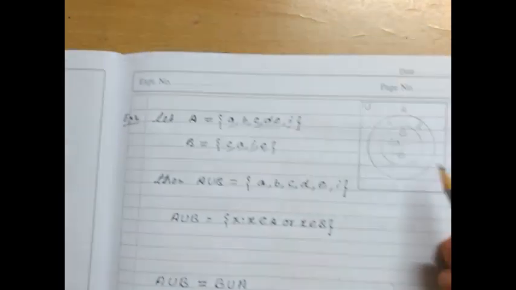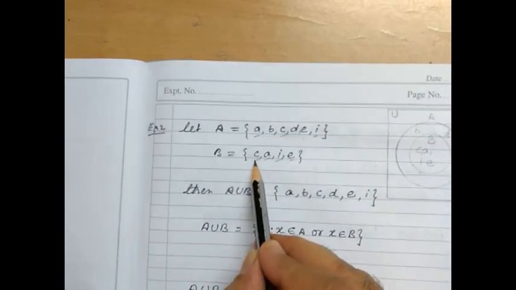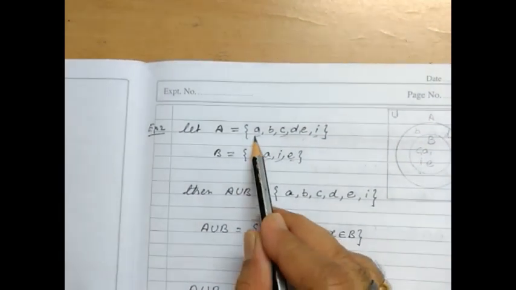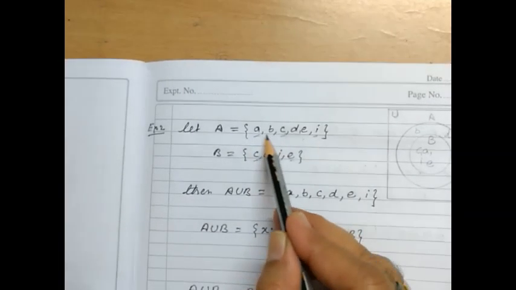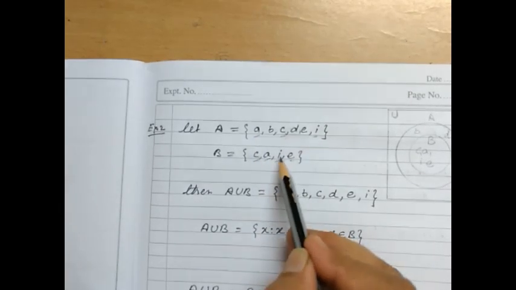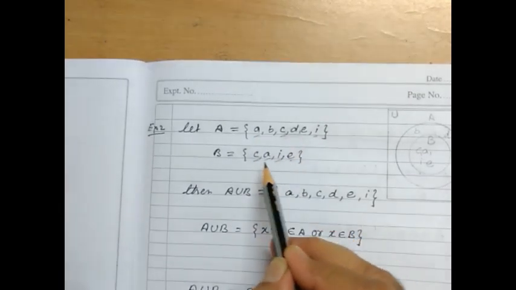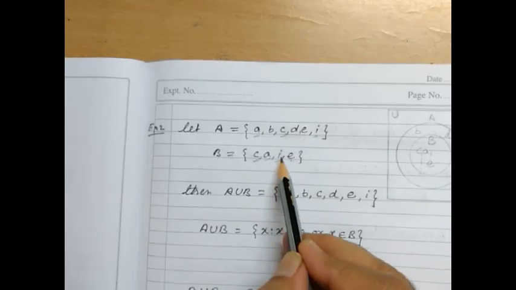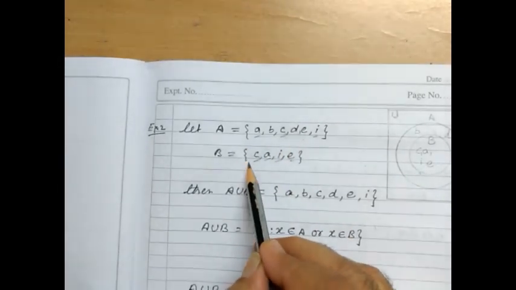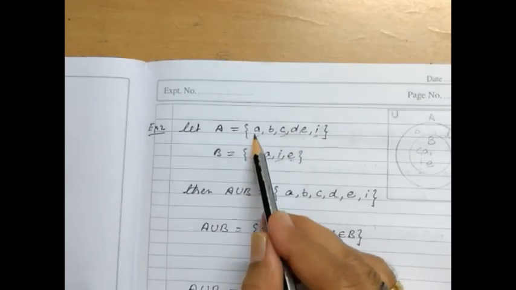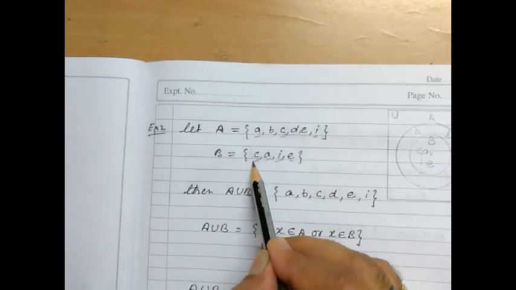You see that all the elements of B are present in A: C is there, A is there, I is there, E is there. So A contains all the elements of B. So B will be a subset of A and A will be a superset of B.